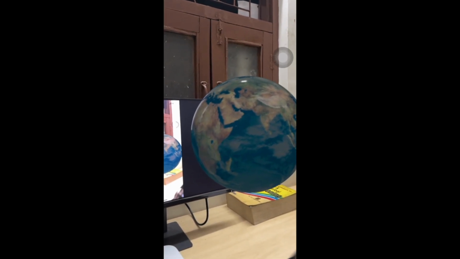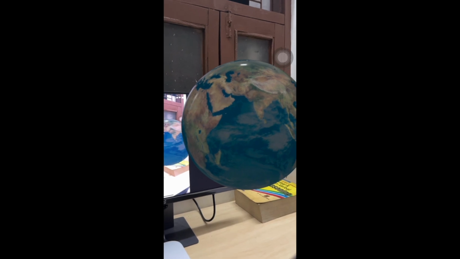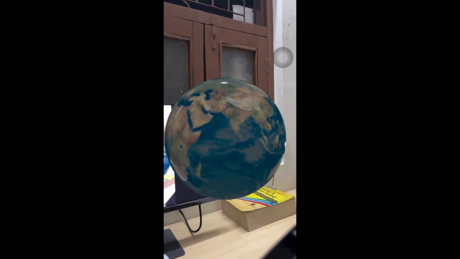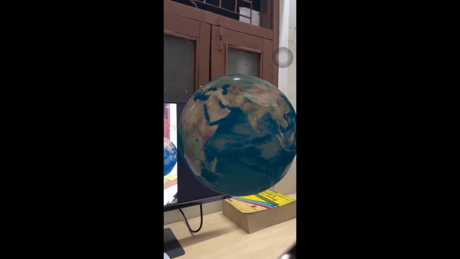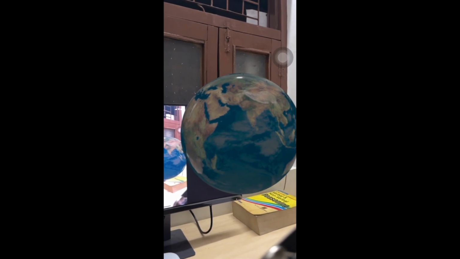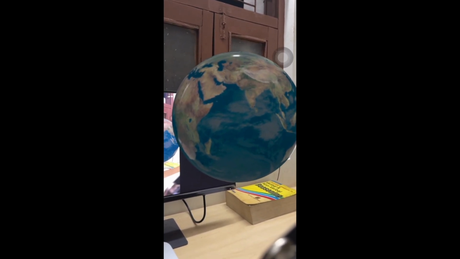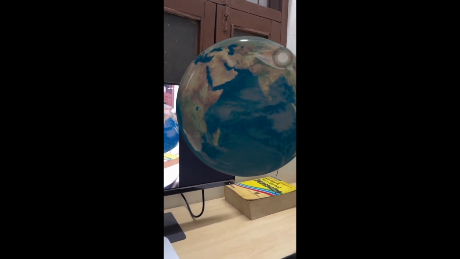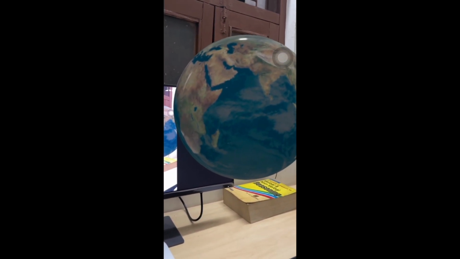Okay, so now as you can see, there is no difference. Using our function, our app is looking good also. The difference is that now we are creating our earth planet using our createPlanet function.